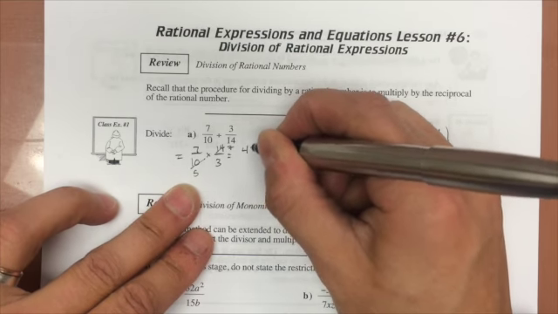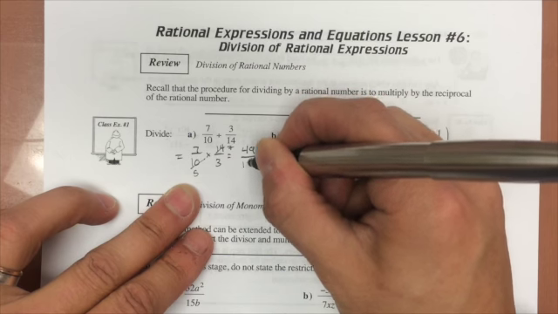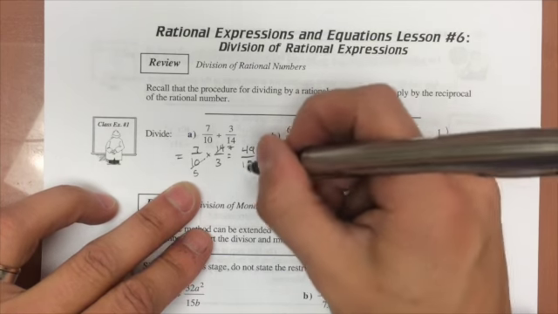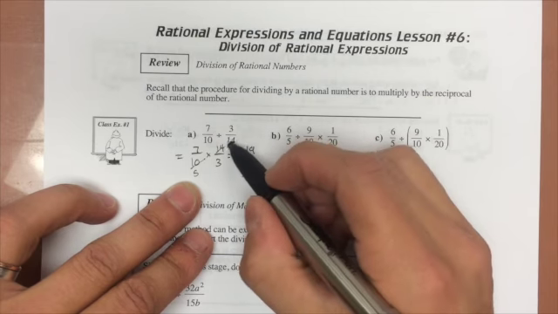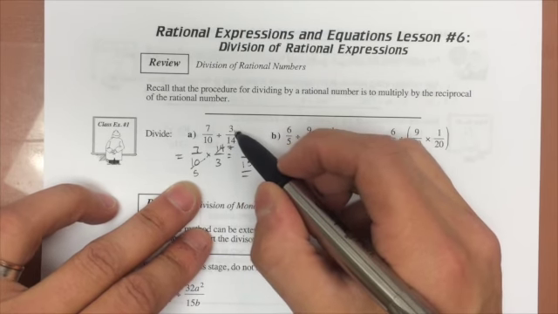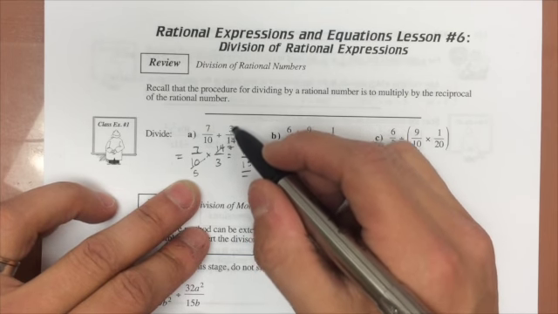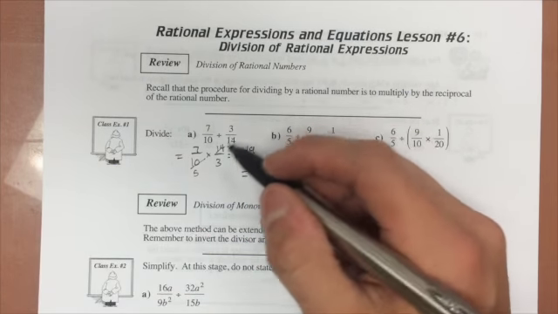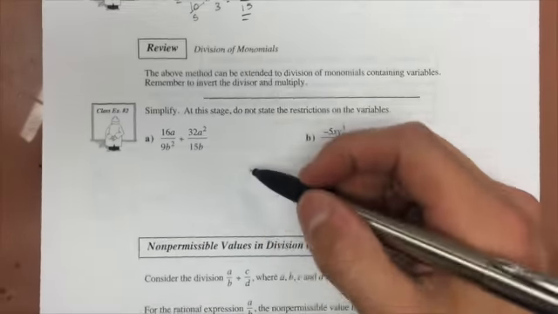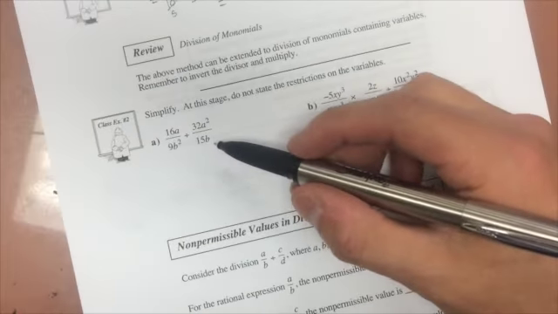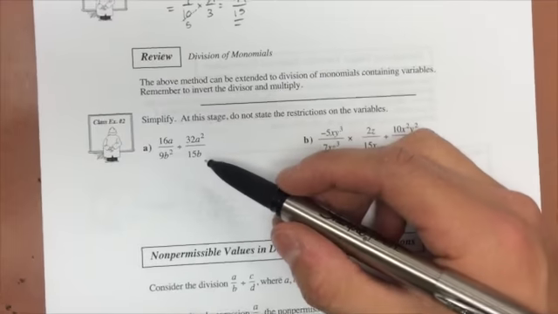I'm going to be left with 49 over 15. All right? And so remember, when we are dividing by a fraction, we're actually going to be multiplying by its reciprocal, or 14 over 3.